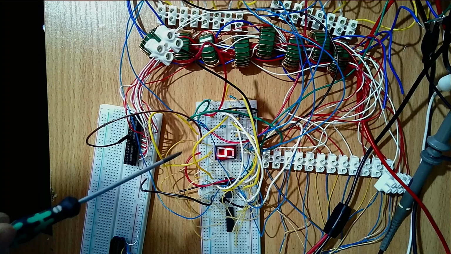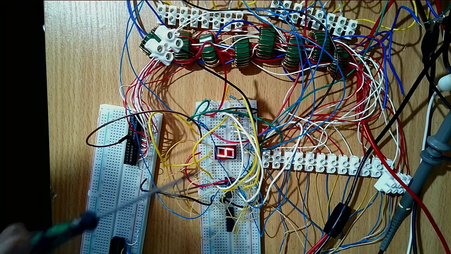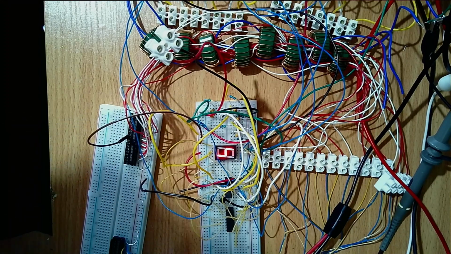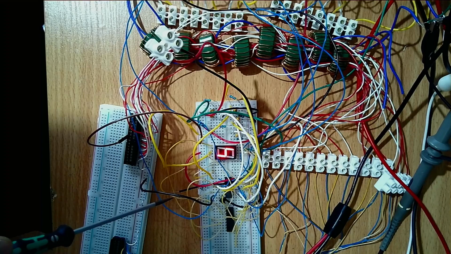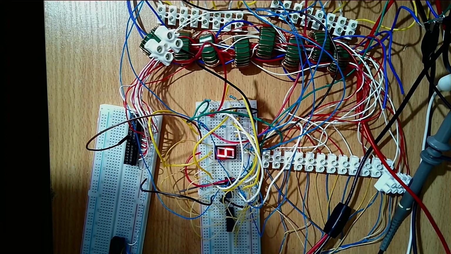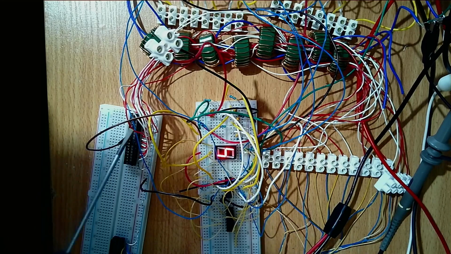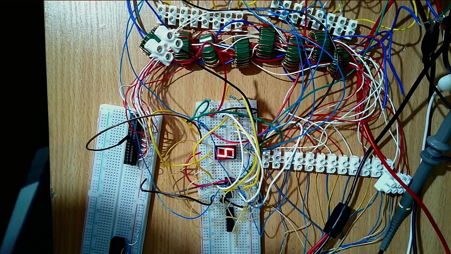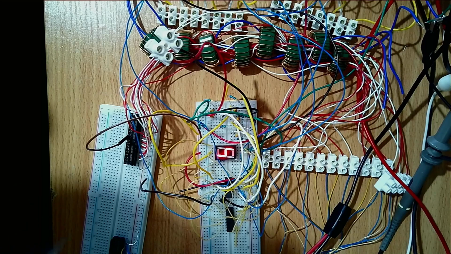So maybe what I need to do is just start again with this circuit and rewire it. That doesn't fill me with joy, you understand. Essentially the circuit is working, but it's just not working right. And it's not working right probably because of a wiring issue.